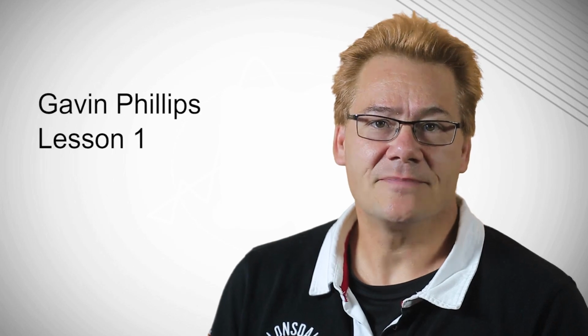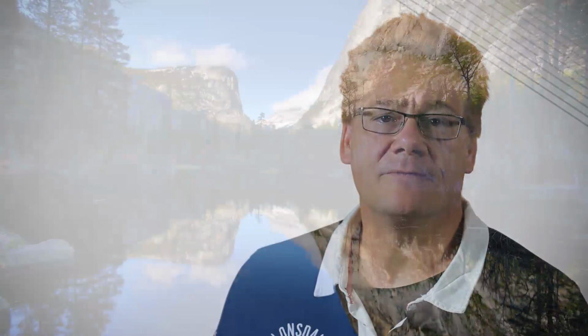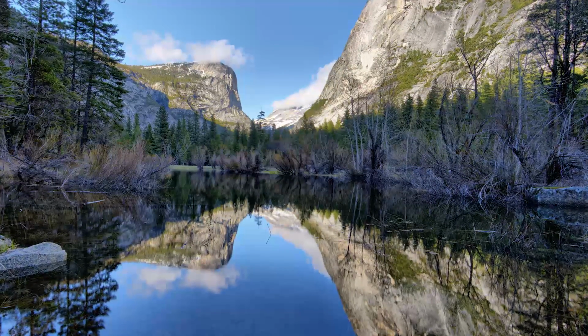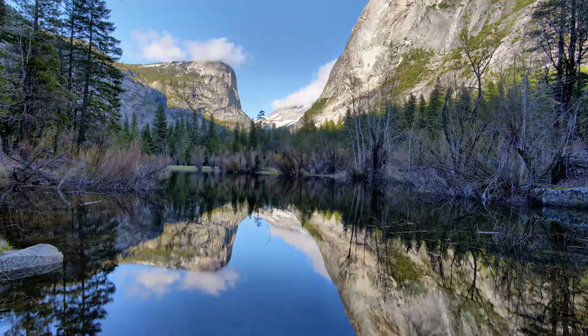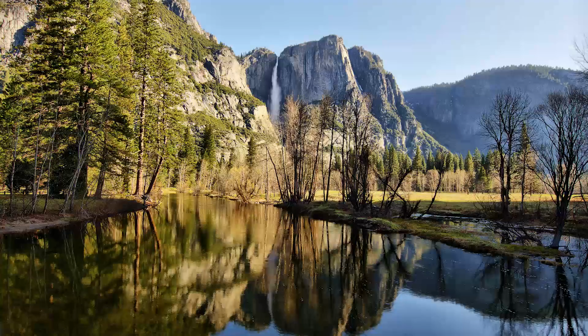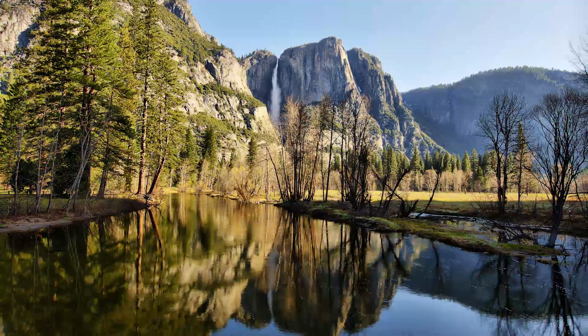Hello, I'm Gavin Phillips. I became interested in HDR about 4 years ago after I tried it and was impressed with the results. From my many years of teaching Photoshop, I knew that you could not get the same results by working a single raw image in Photoshop. Now we have Photoshop CS6 and the same holds true.